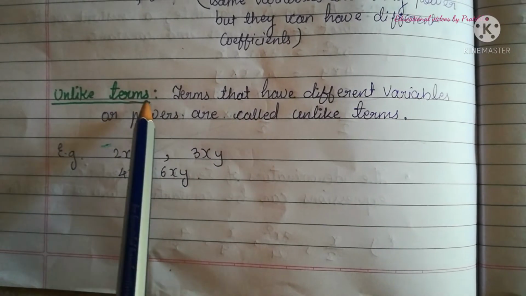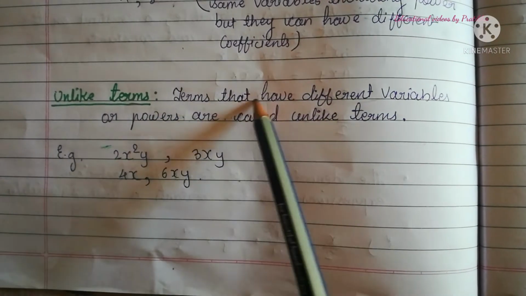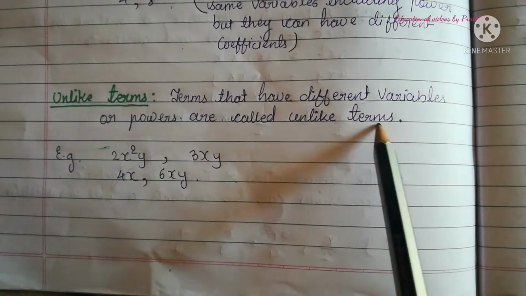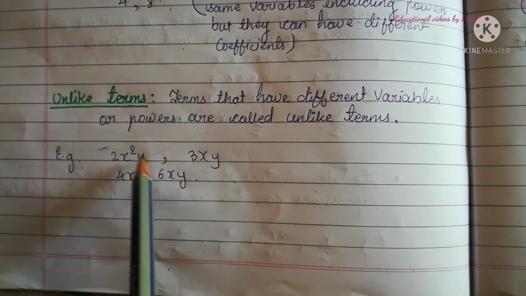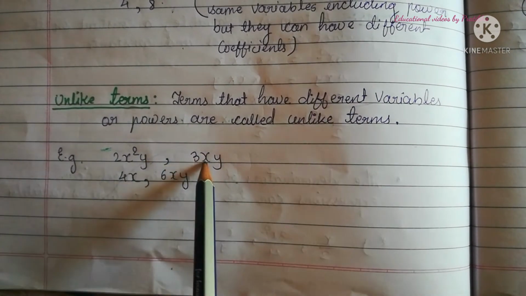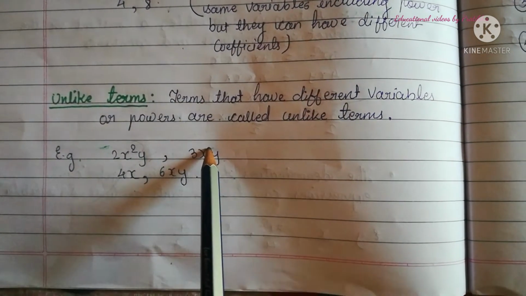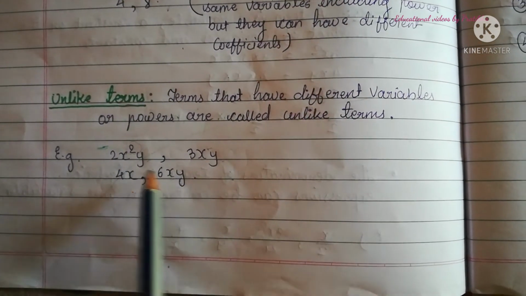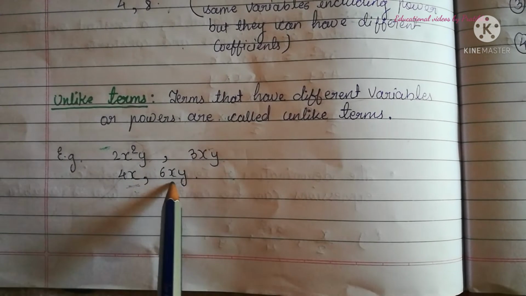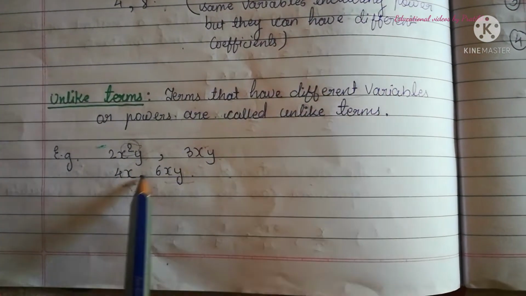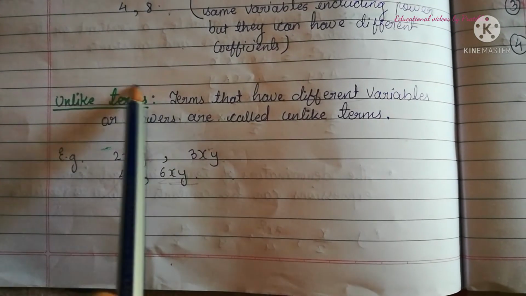Now next part is unlike terms. Terms that have different variables or powers are called unlike terms. In the first example, 2x square y and 3xy. Here variables are the same but their powers are different. Can you see that? And the second example, 4x and 6xy. Here variables are also different. So these are unlike terms.